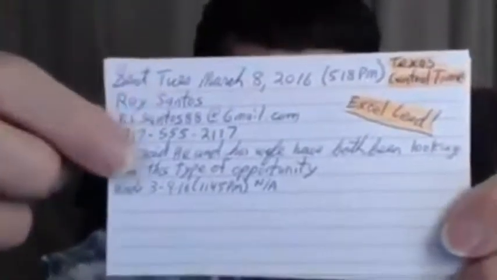Then I make sure I put the person's name here, their email address. I write it down and I double check the email address and the phone number to call them back. And of course, these are sample cards, so these phone numbers don't exist. But I just want to show you how I do it. And then I write a little note. You know, he said he and his wife have both been looking for this type of opportunity.